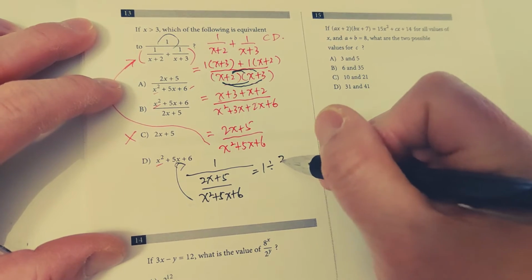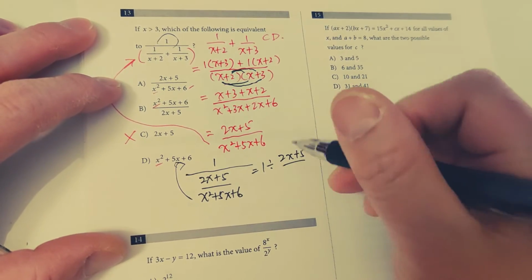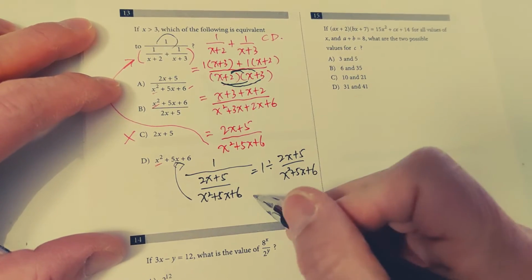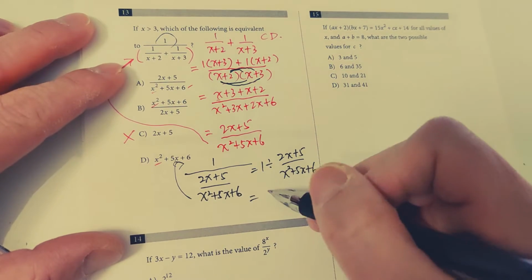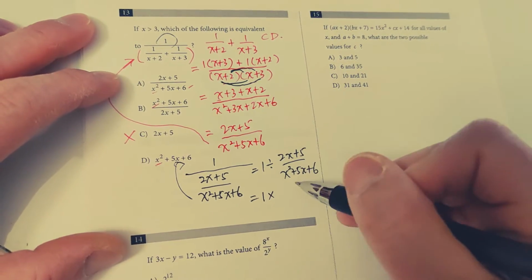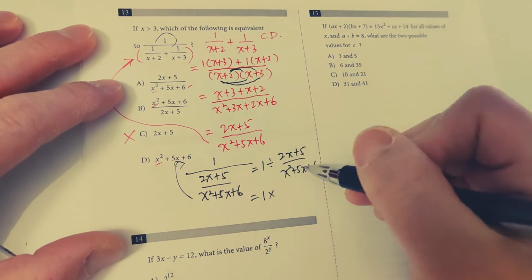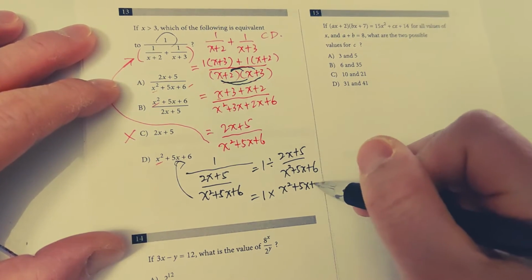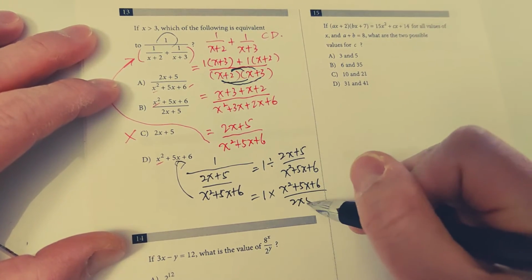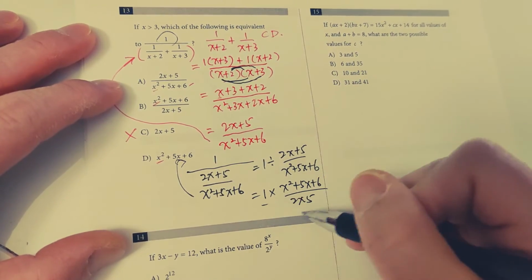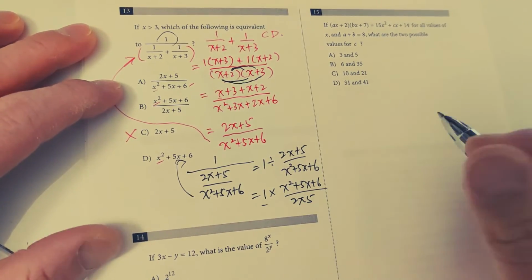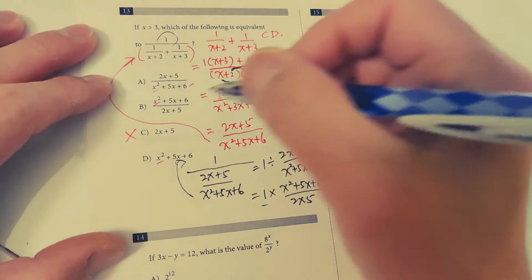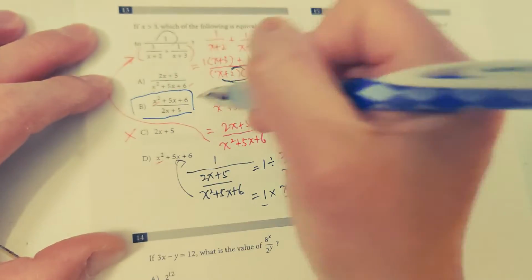1 divided by 2x plus 5 over x squared plus 5x plus 6. So when we do the division for the fraction, we change it to a multiplication sign, right? 1 times. When you change to multiplication, we need to flip the denominator and the numerator. So we end up having x squared plus 5x plus 6 over 2x plus 5. So this is the answer. 1 multiplied by everything would be the same thing. So the answer is B. Right, this is it.